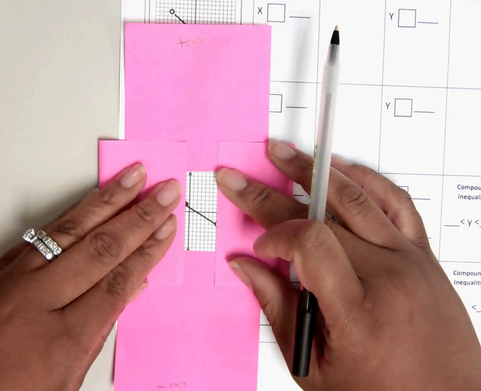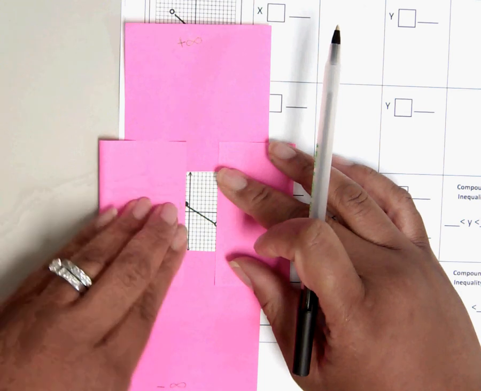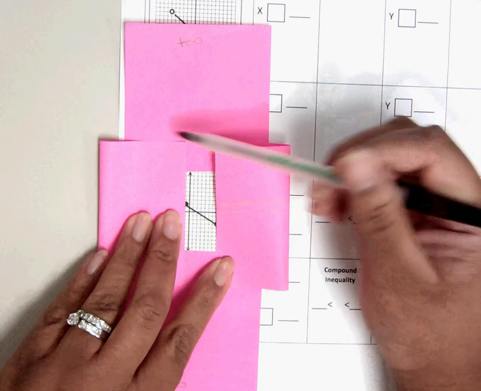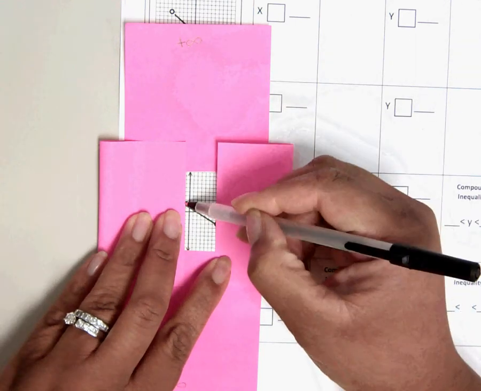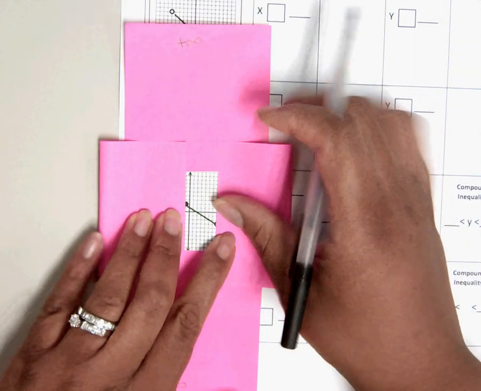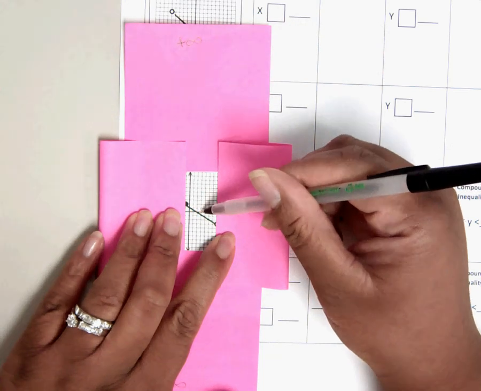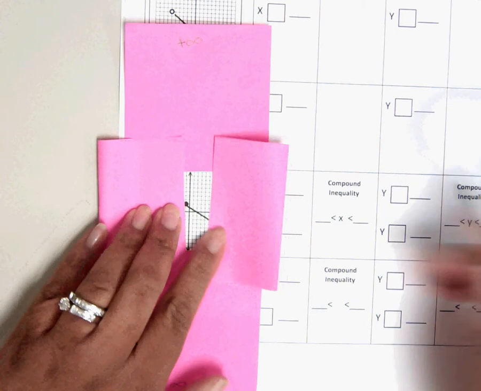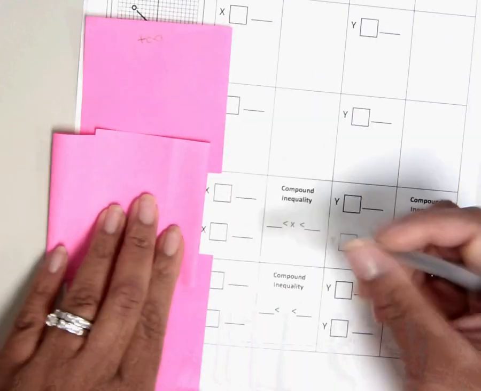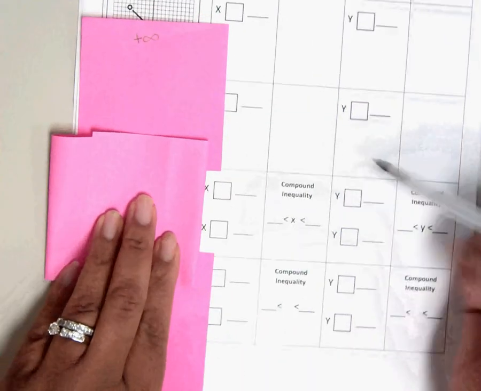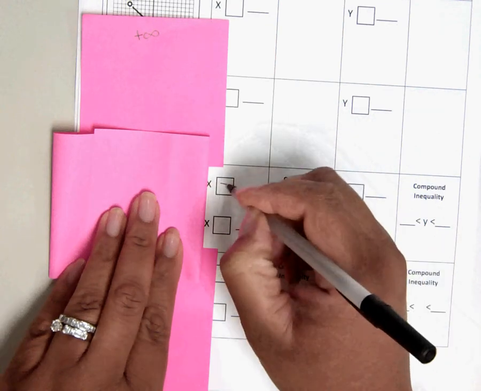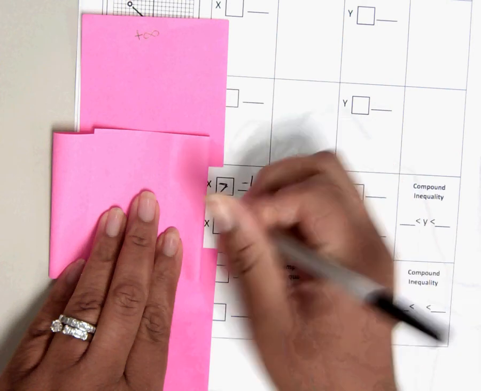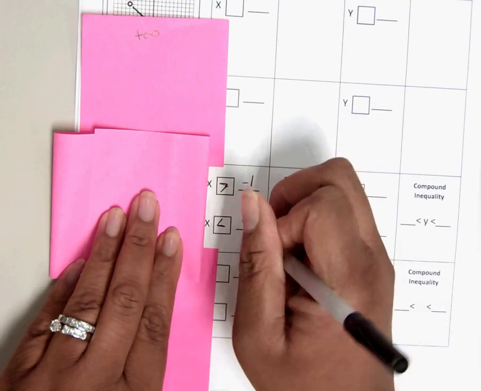So if you look here, if I put the edge of the sticky notes right on top of the dot, that tells you where it starts and where it ends. So this one is going to start at -1, and then this one is going to end at 1, 2, 3, 4, 5, 6, 7. So -1 to 7. So over here in this first box, we know that x is greater than -1. Then we know that x is less than 7.